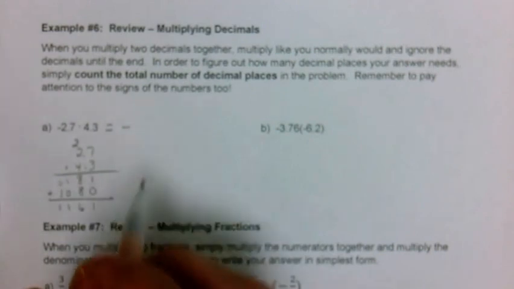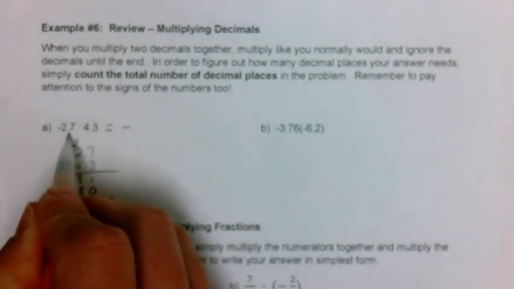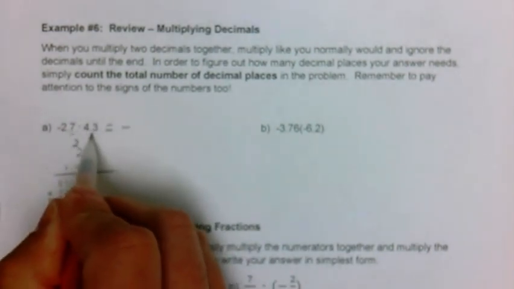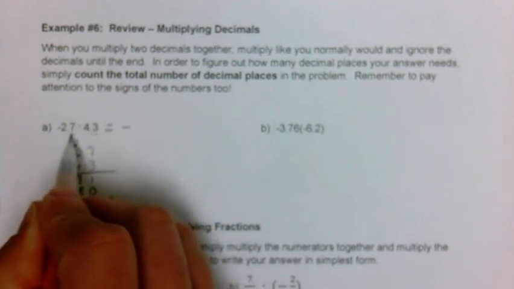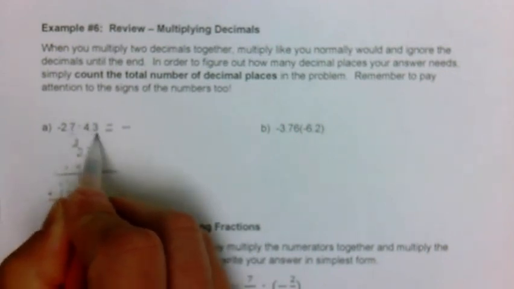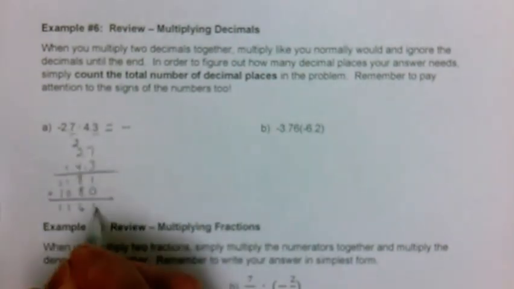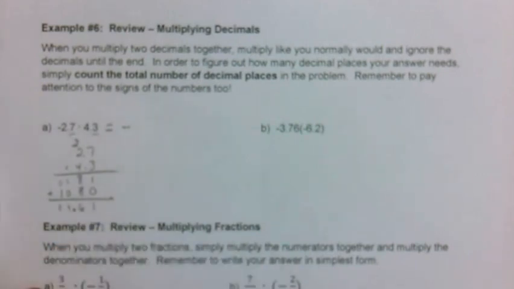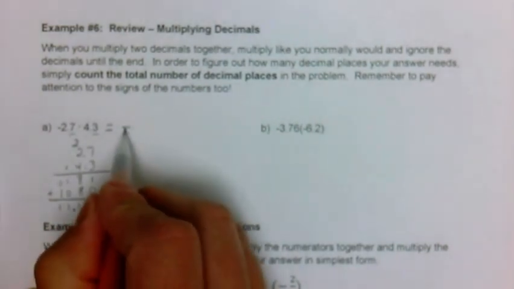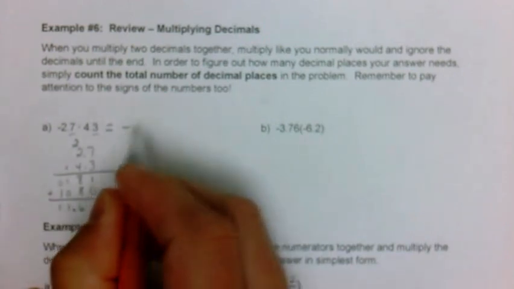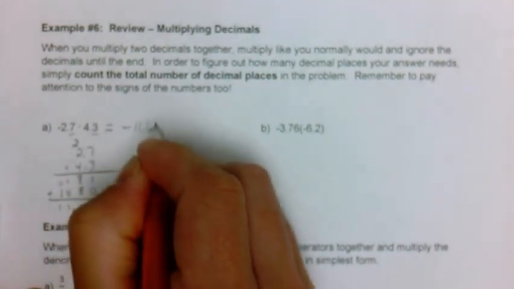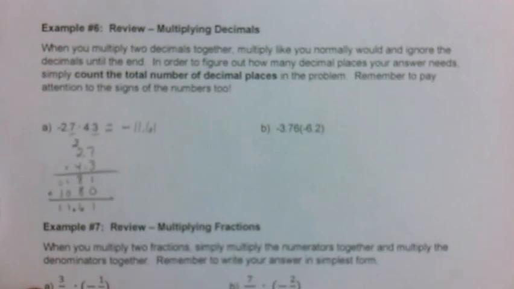And now we need how many decimal places? Well, this was negative 2 and 7 tenths, 4 and 3 tenths. Tenths times tenths is hundredths, which is a total of 2 decimal places. So from the right, I'm going to move back once, twice, and that's where the decimal should go. So our answer, which we said before was going to be negative, is negative 11 and 61 hundredths.